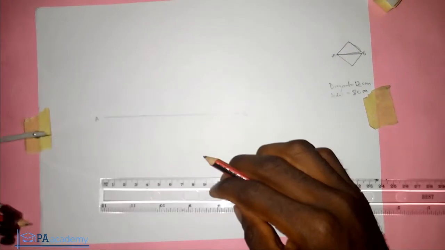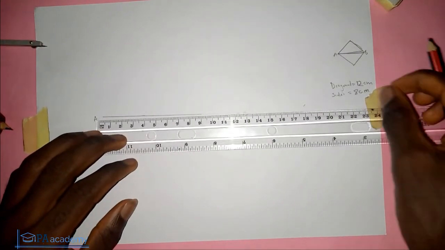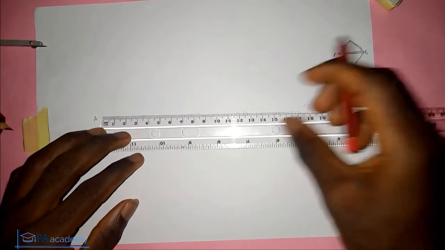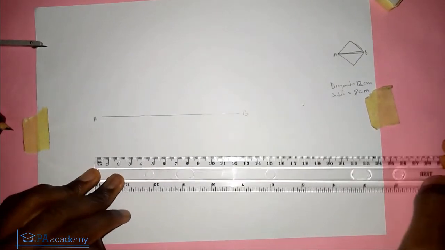Now the first thing we are going to do is draw a straight line of 12 centimeters, which is the diagonal we are going to be using. So right here, I've already drawn the straight line AB. So AB of 12 centimeters.